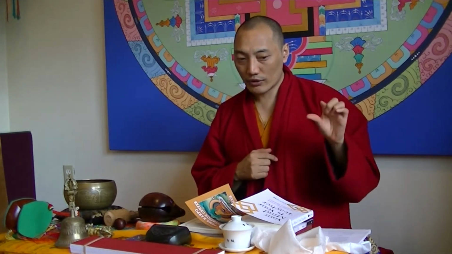And so, Dharma practitioners, Dharma students, have to understand the ground. There are 2 levels. The relative level of ground as illusion. It's like a dream.